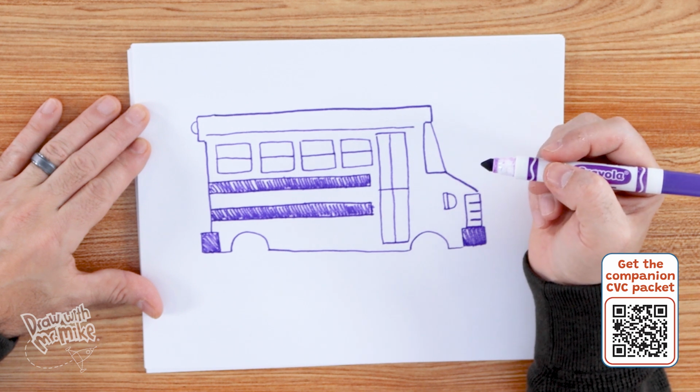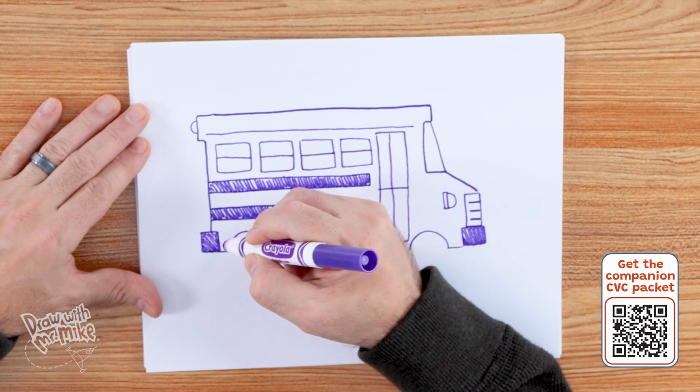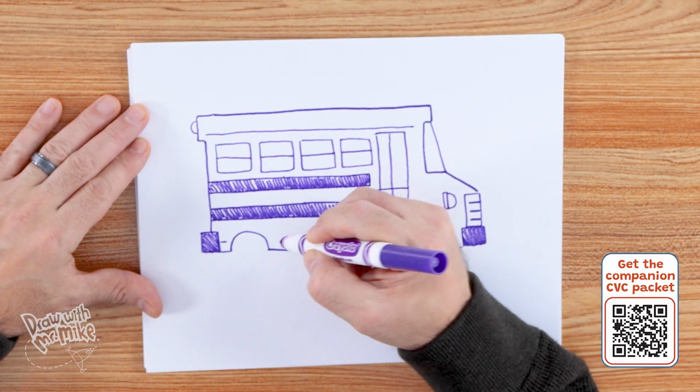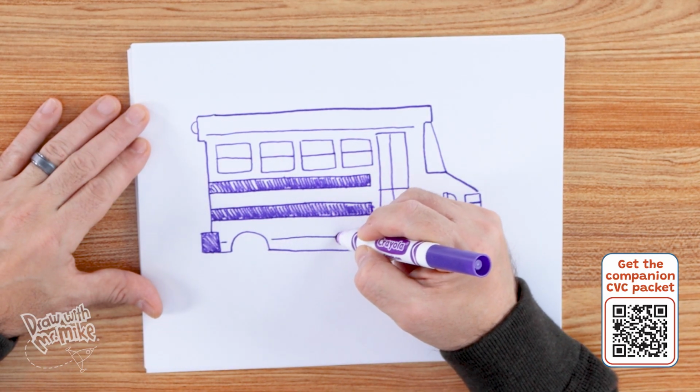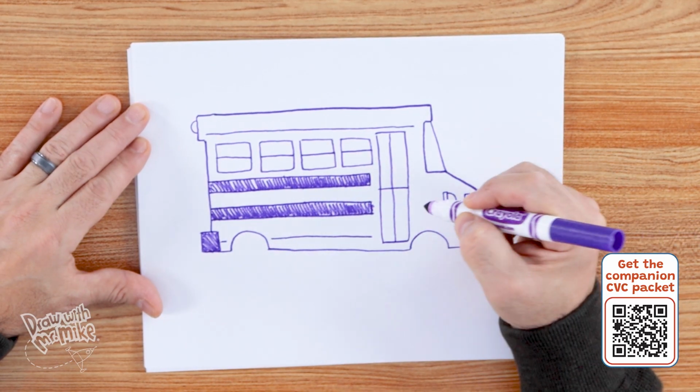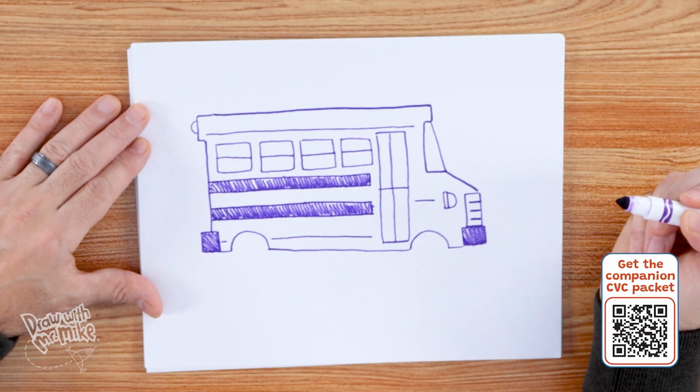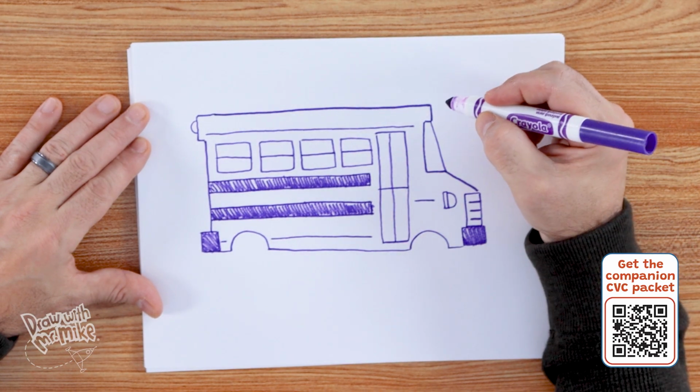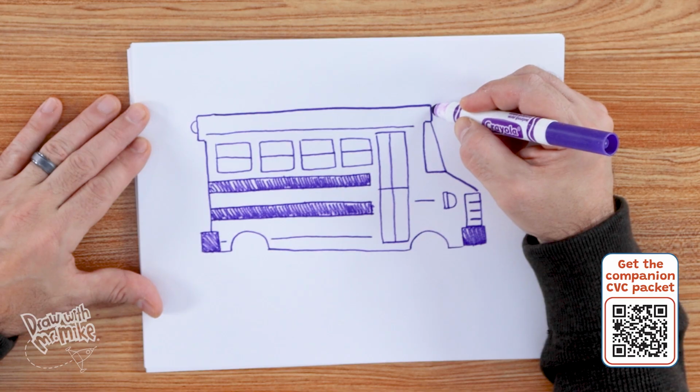And we're almost done. Let's add in a short line here, a long line here, and then a short line here. Let's add a half circle right up here at the top.